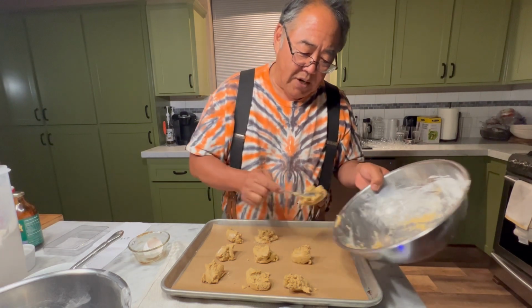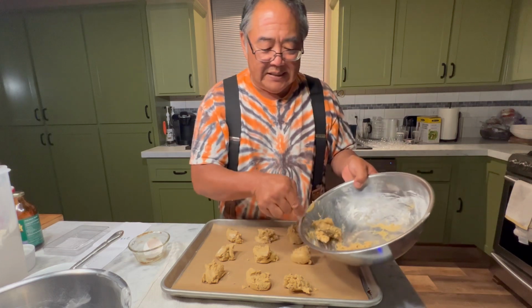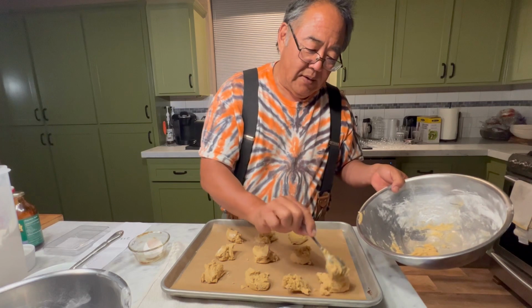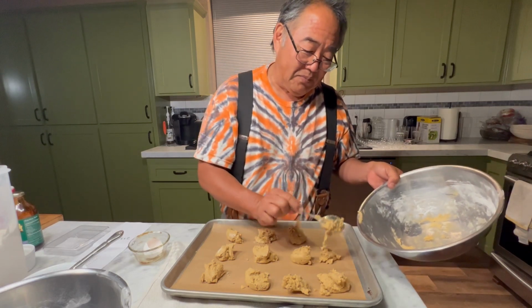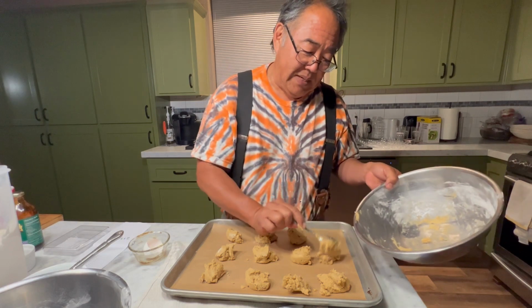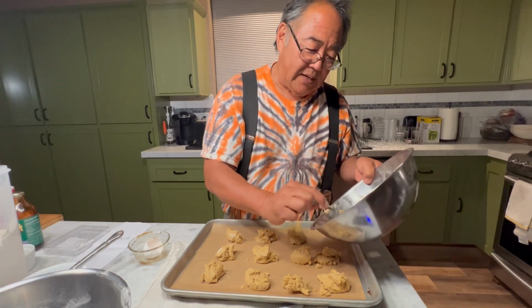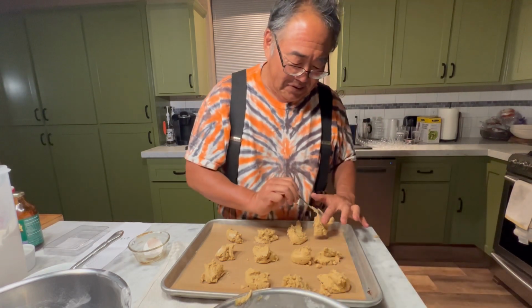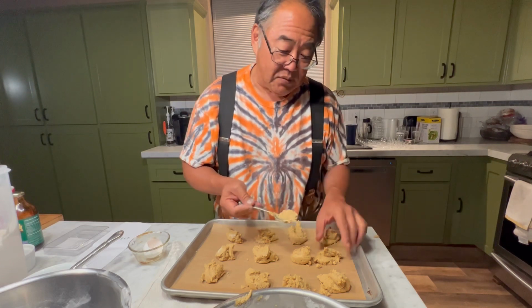Now, I'm just dropping these cookies. You could form them into balls, but I don't know if you can see how sticky this dough is. It probably doesn't have enough flour, or maybe it has too much butter, or maybe too much sugar. These are all things you could test out. This, in principle, makes a dozen really large cookies. Yeah, but it's going to be a mess when we're done.